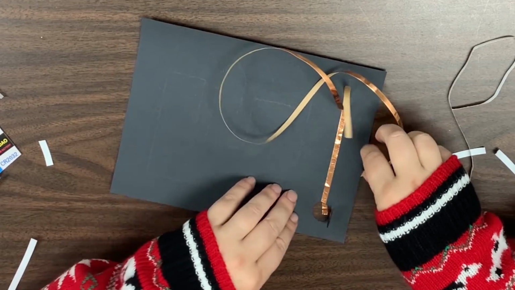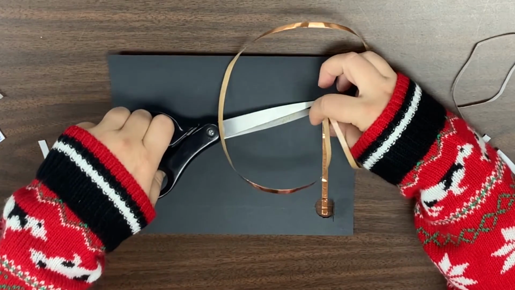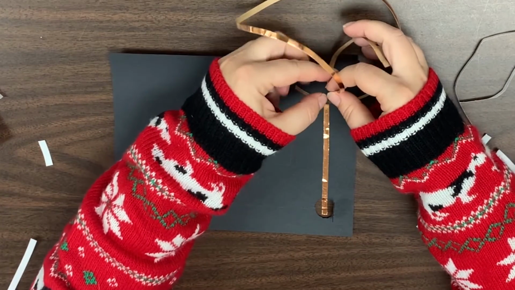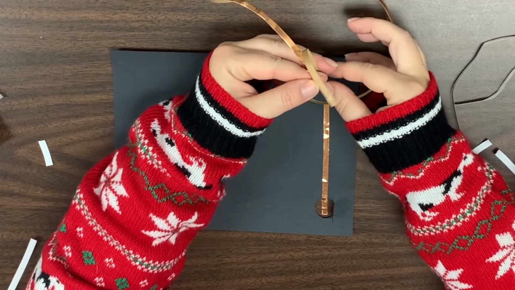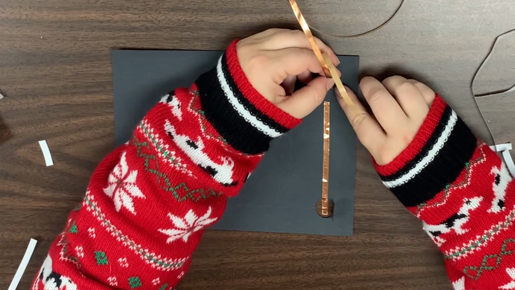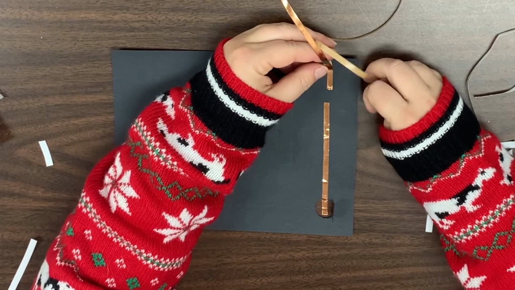And oops, I got it stuck to the table. I'm going to use my scissors, cut it off, and then start again. Okay, I'm to my first corner.